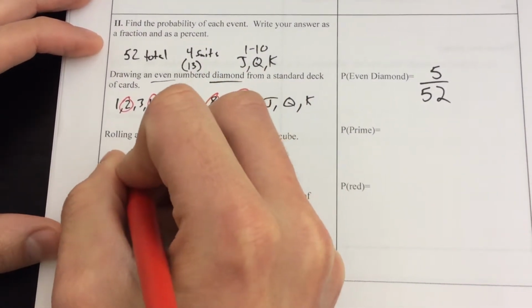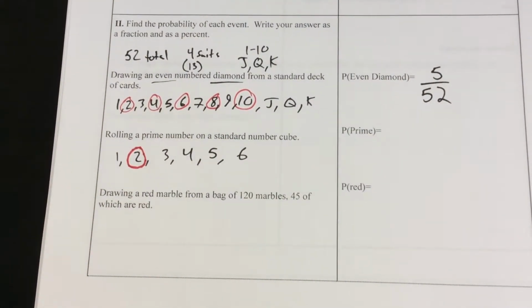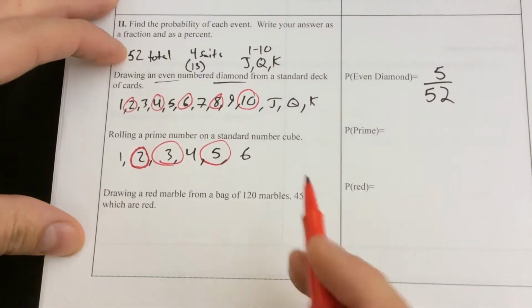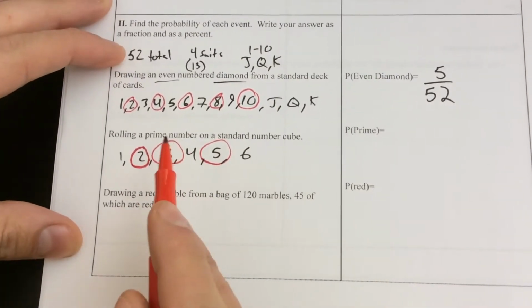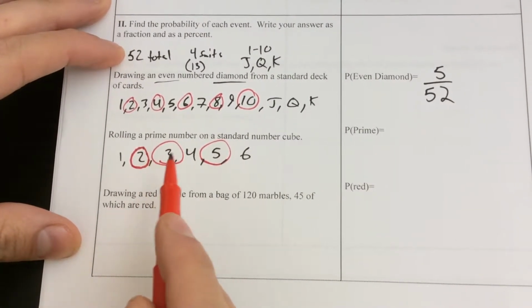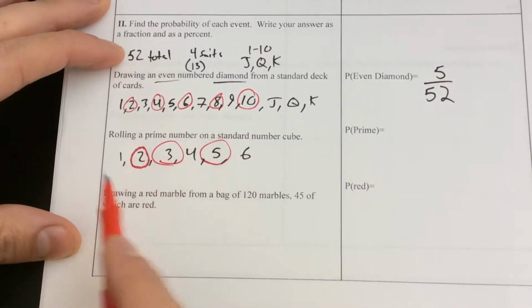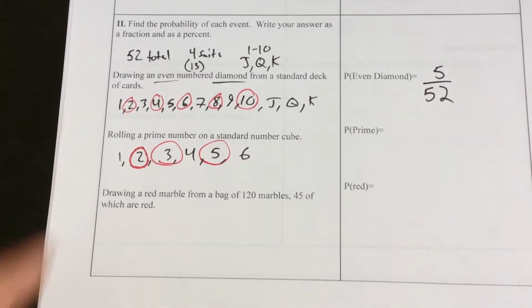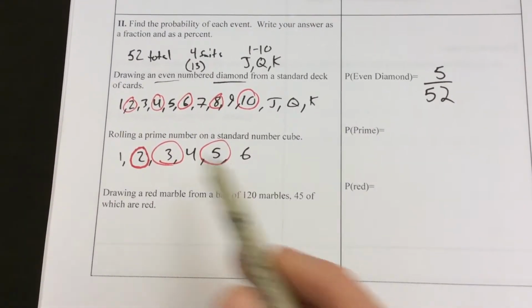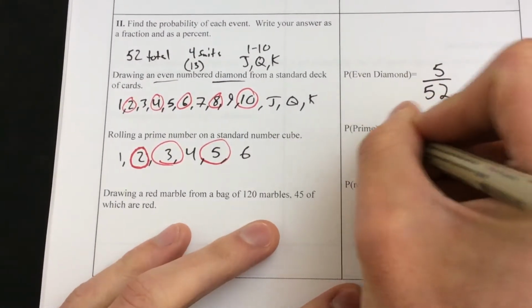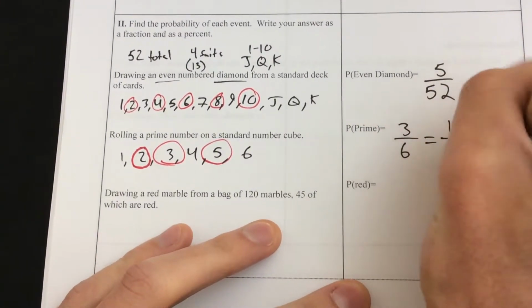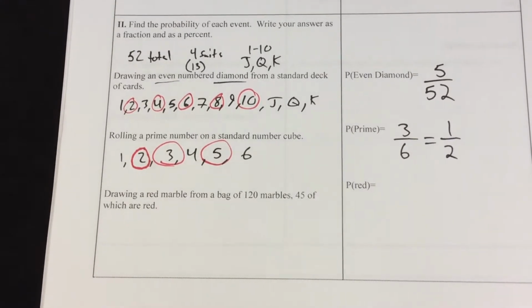2 is a prime number, though. That's one people always forget because it's the only even prime number. 3 is prime, and 5 is prime. Probably should take a minute to remind you. A prime number is a number that's only divisible by 1 and itself, but also it's not 1. That's part of the definition. So I have 3 numbers here that are prime out of a number cube of 6 sides. So 3 out of 6. And then I would simplify that to 1/2 because 1/2 of the numbers on the die are prime.